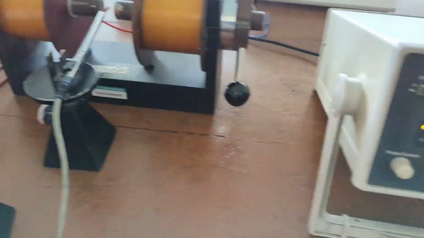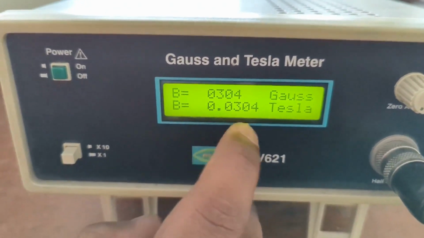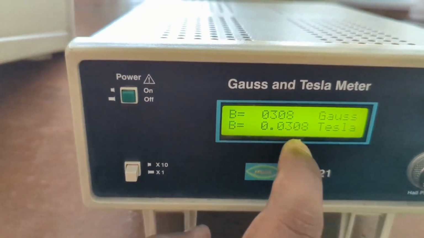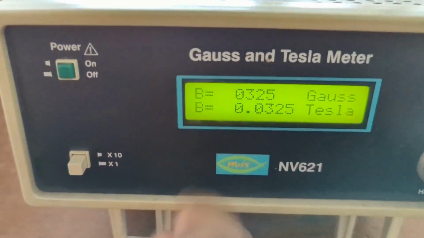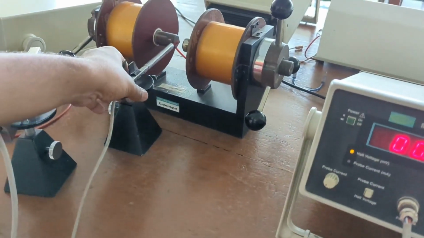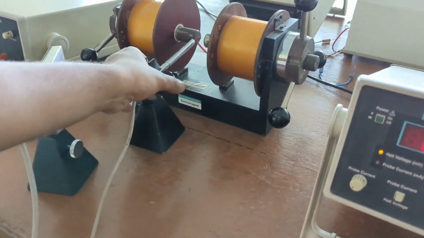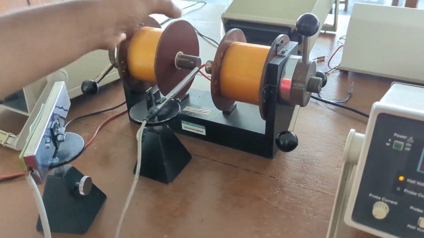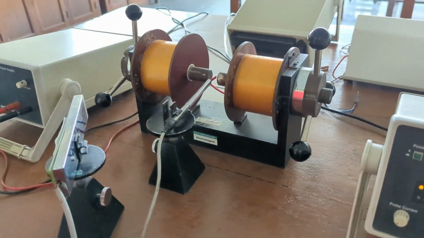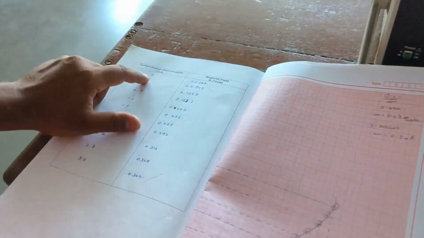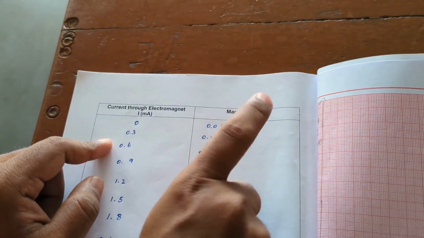So initially, I'll take the reading at 0, or I'll switch it off. When I switch it off and keep this probe here, you can see whatever the magnetic field is comes here. I can remove it once and place it back there. I can see this is my magnetic field at 0 milliampere. So why is there a magnetic field if the electromagnet is off? The electromagnet always has a residual magnetic field, because there is some charge that's still present inside, and hence there is still a magnetic field present in that region. You can also call it zero error, but we are not going to use it. At around 0 milliampere, I still have some magnetic field.